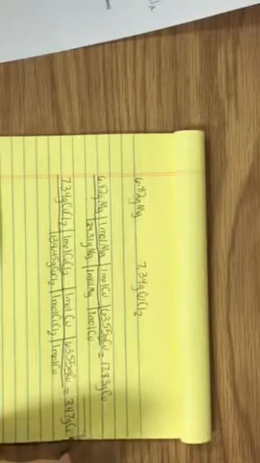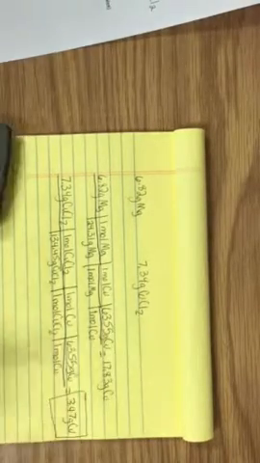Which one's the actual theoretical yield? It's the smaller of the 2. So I'm going to circle that one, and that's my theoretical yield. And I have shown my work as to how I got there. That's awesome. So what's the question ask?